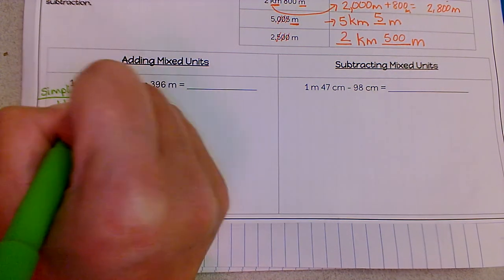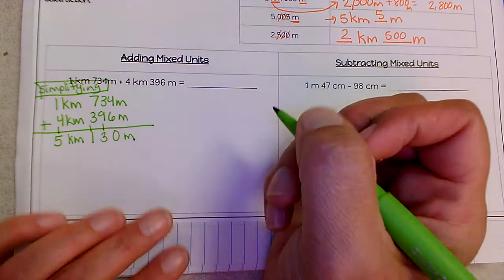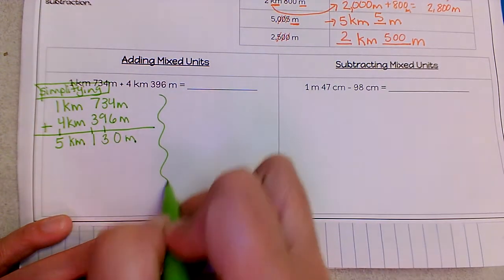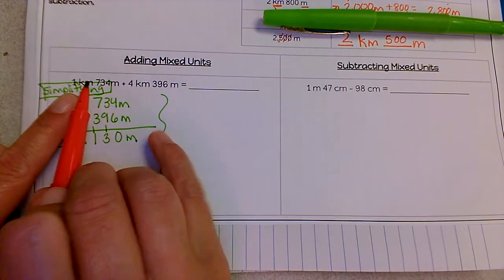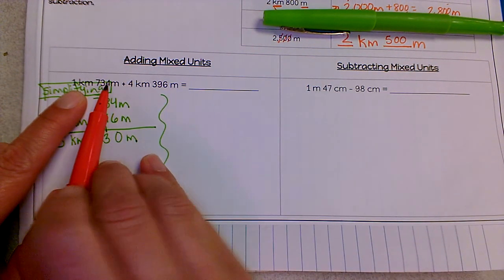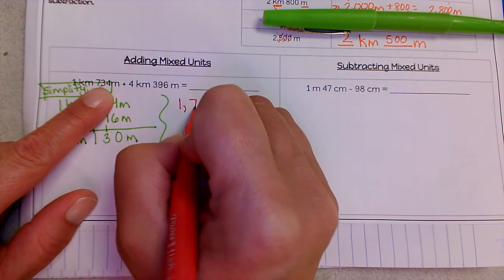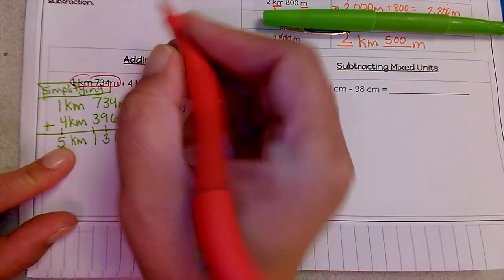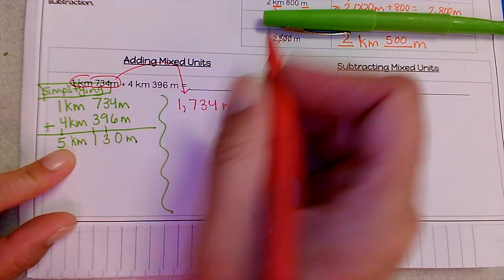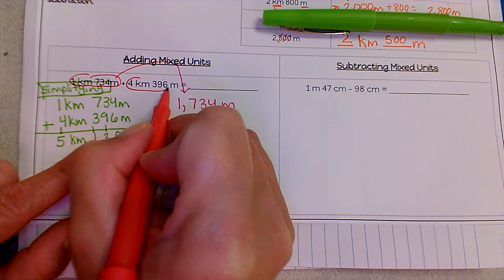Simplifying. Thank you. This is simplifying. You could do it that way, or you can convert it. Okay, so I'm going to take 1 kilometer and 734 meters, and I know 1 kilometer is 1,000 and 734 meters. So this one converts to 1,734 meters.